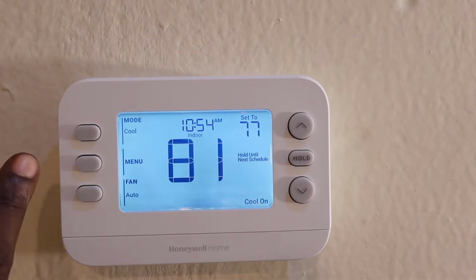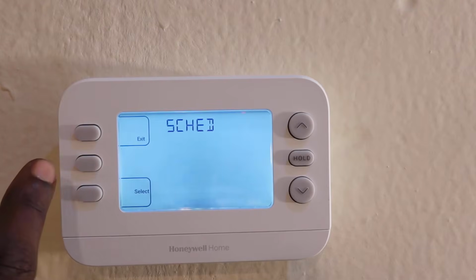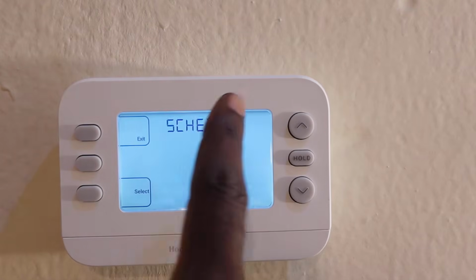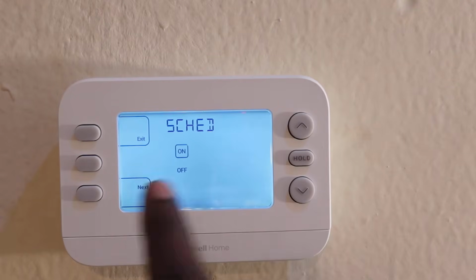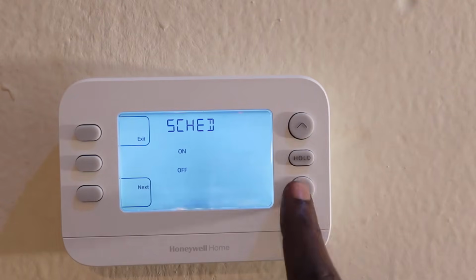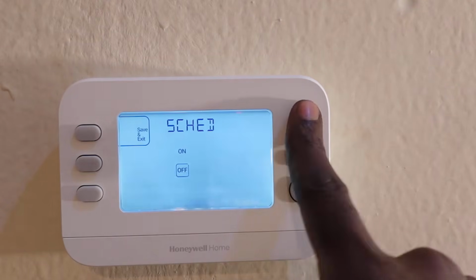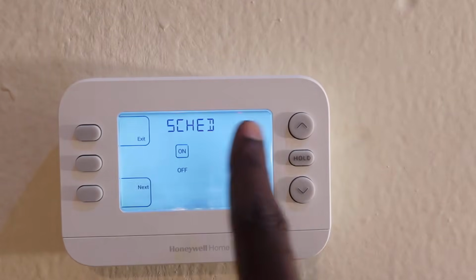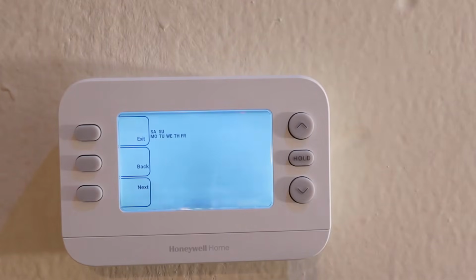So press the menu button. This is it right here. And now you can see schedule on the display, so hit select. Now you want to make sure the schedule is turned on. You can always use these buttons to adjust this. Alright, so select on and now hit next.